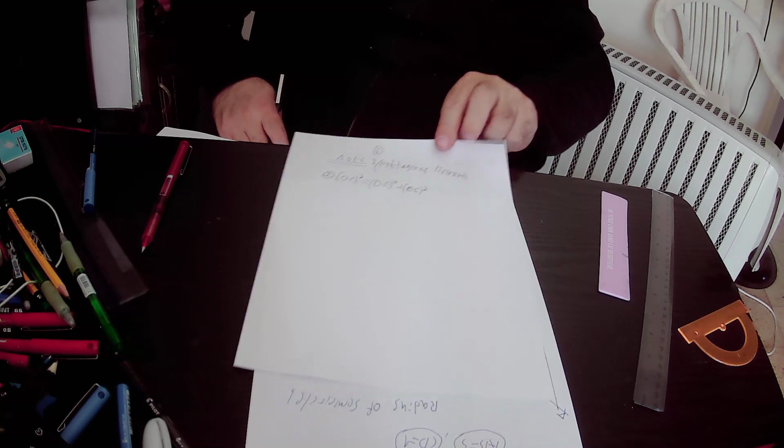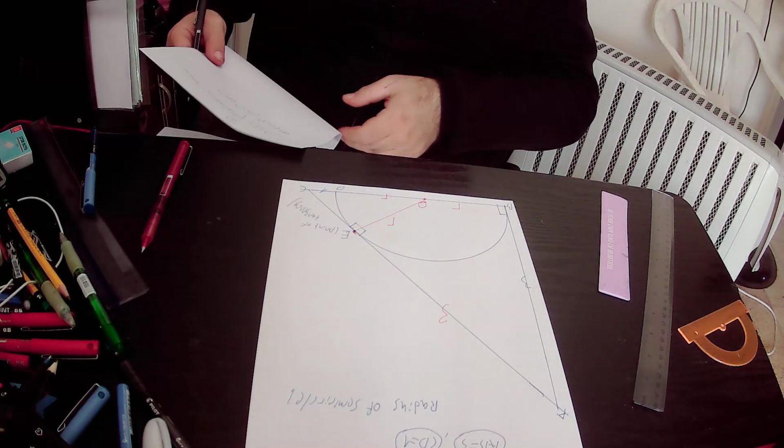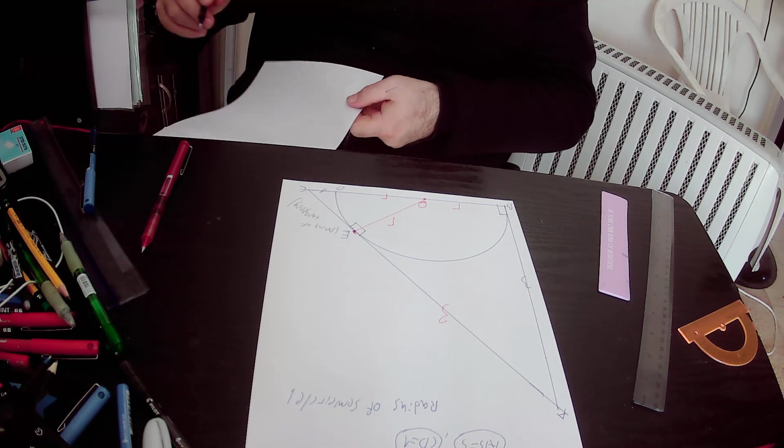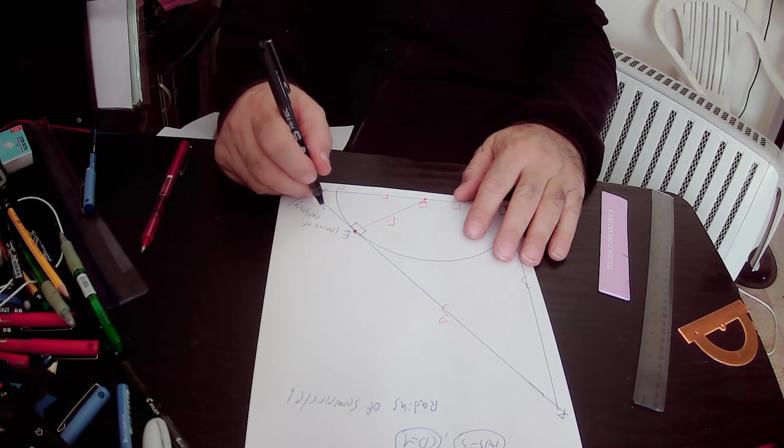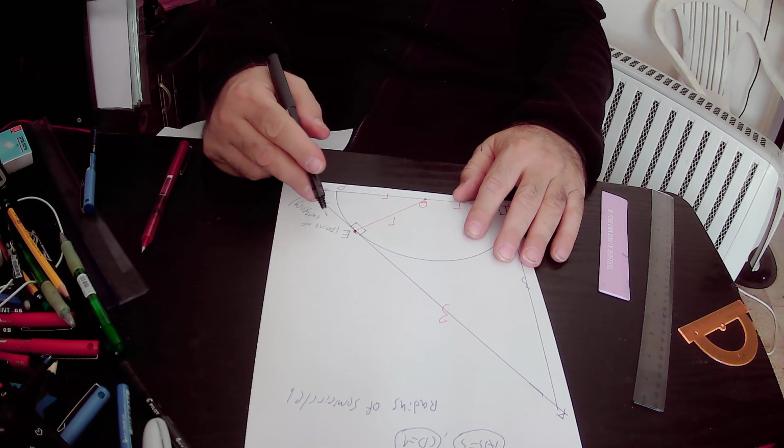That is equation number 1. So we will define EC as x, that is to say EC equals x units in its size according to our definition.